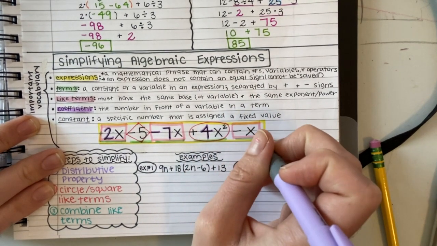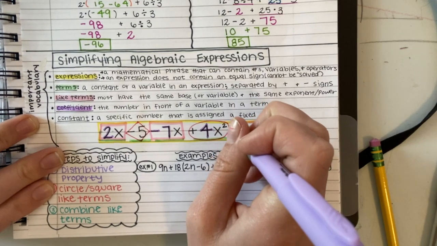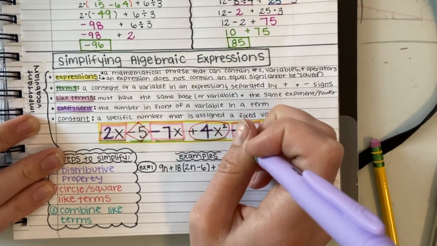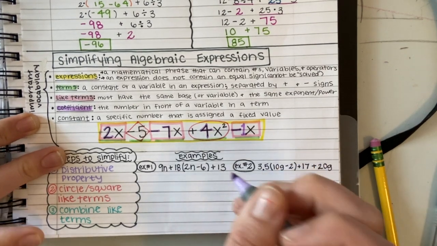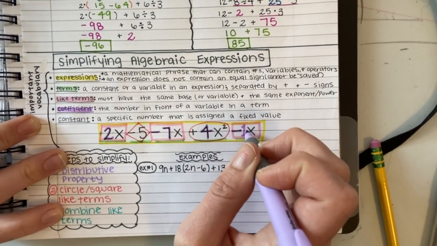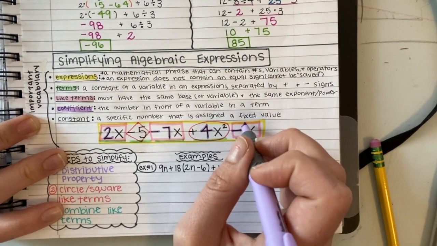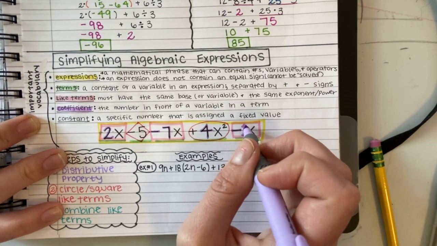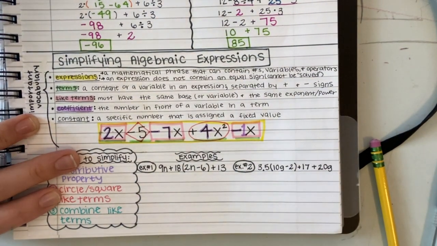And for negative x, this is the one that can always stump people. We actually know that the coefficient is just negative 1. It's not negative x because a coefficient is just a number. So you don't include the variable. You just think about what number is attached to it. What am I multiplying it by? So if there's nothing there, I can multiply by 1 and it doesn't change anything.